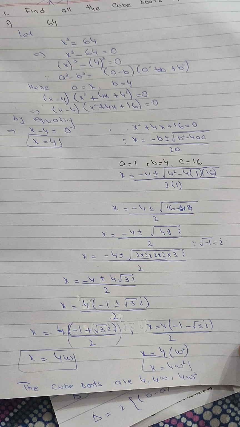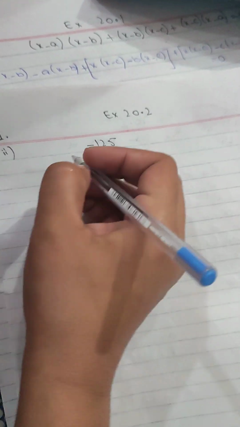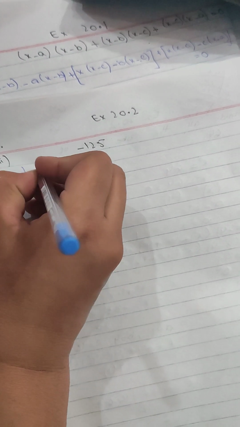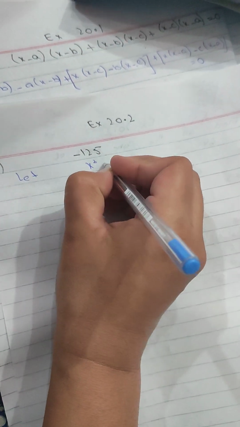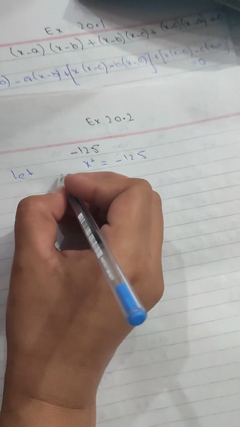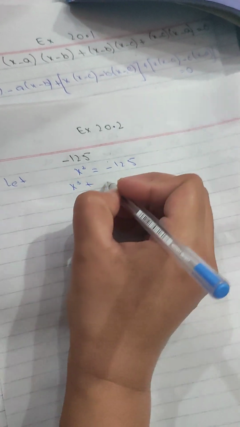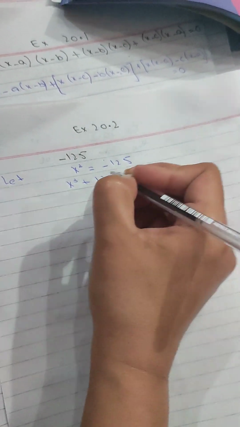Now let's move on to the second part. For the second part, the same method will be followed. What will you do? First, you have to take the given value equal to x cube. So minus 125 is equal to x cube. When you shift it to the left side, it will be x cube plus 125, since minus 125 becomes plus 125, and this is equal to 0.